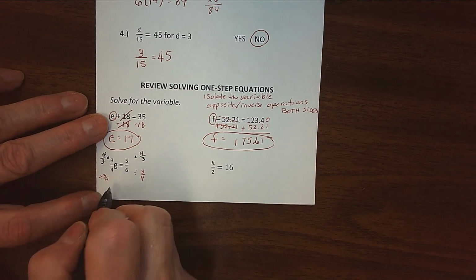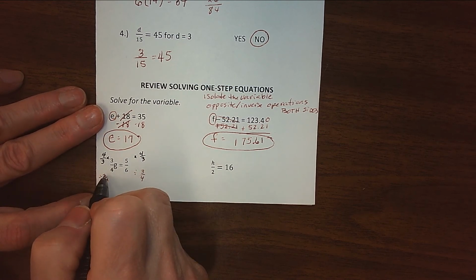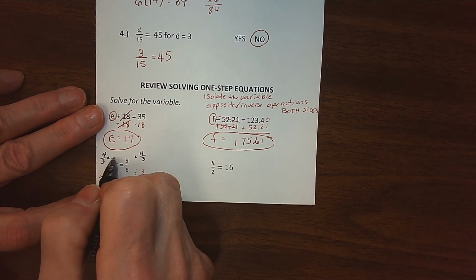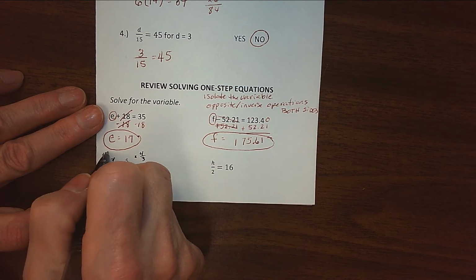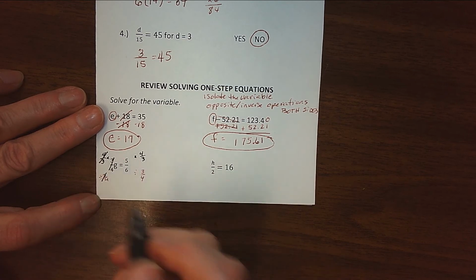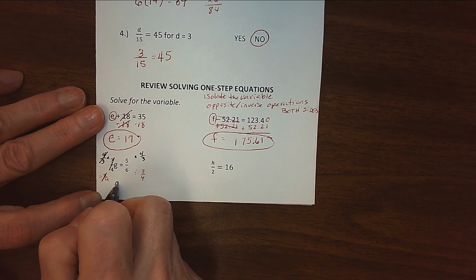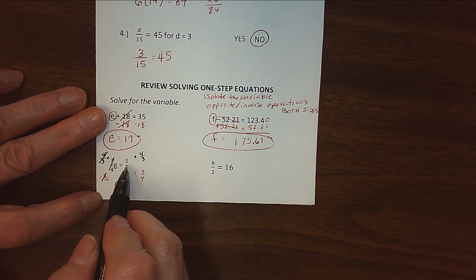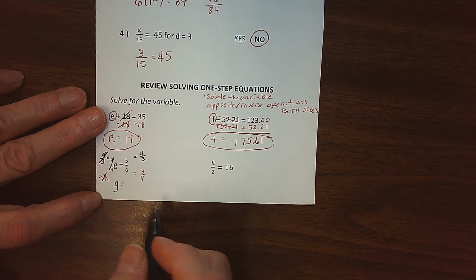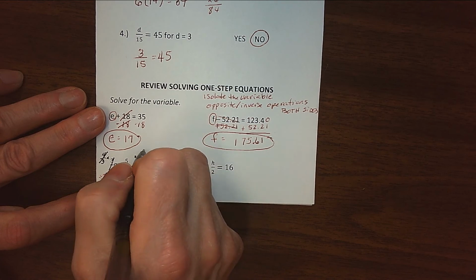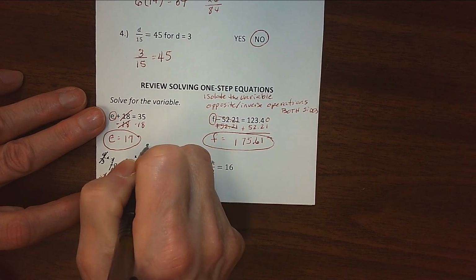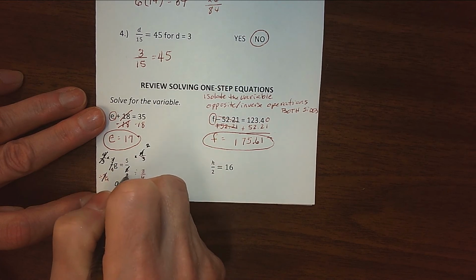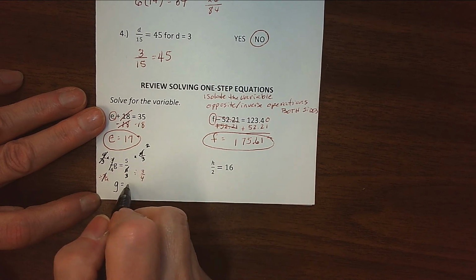Either way I do this, whether I'm dividing by 3/4, that's the opposite of multiplying by 3/4, or multiplying by a number's reciprocal is also the opposite. And so I have g left over here, and I'm going to then have to do this problem, 5/6 times 4/3. Look for places to simplify, and I don't see any. Oh yes, I do. Both of these divide by 2. 4 divided by 2 is 2. 6 divided by 2 is 3. Multiply 5 times 2 is 10. 3 times 3 is 9.